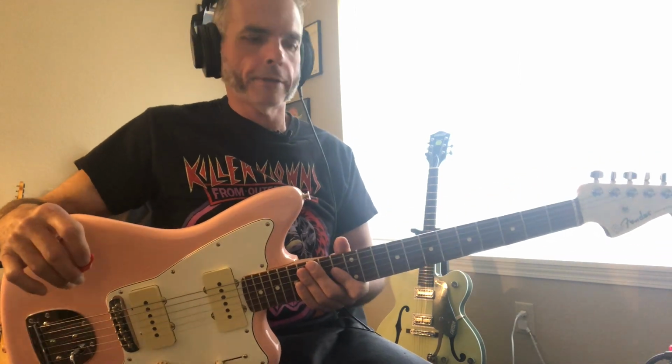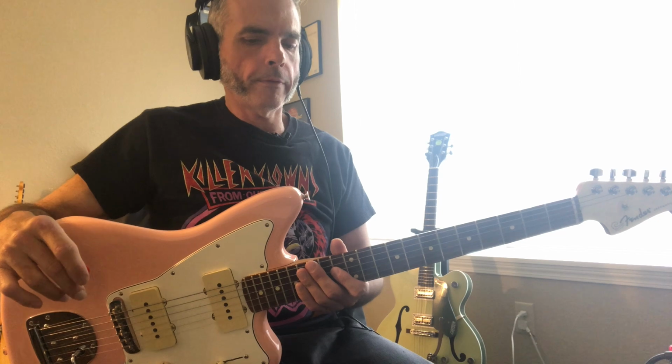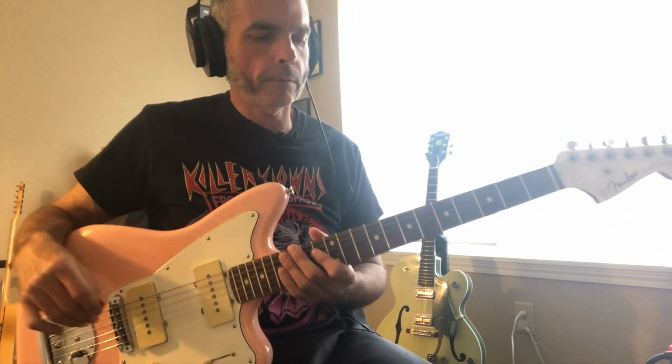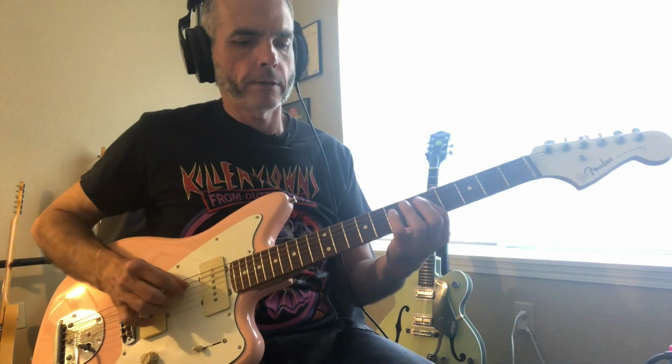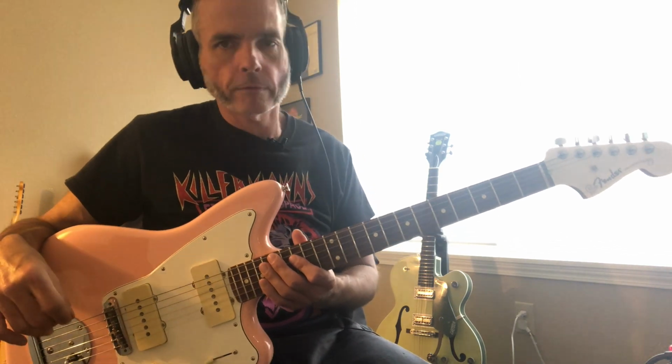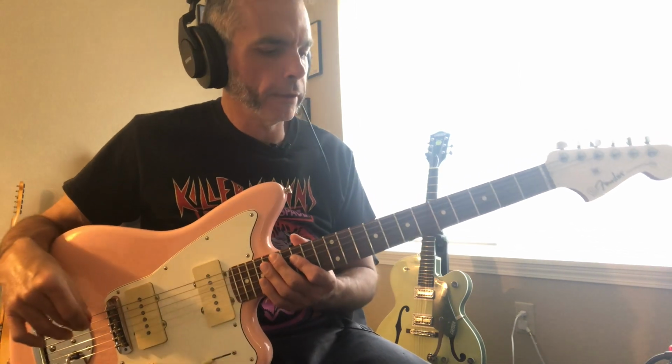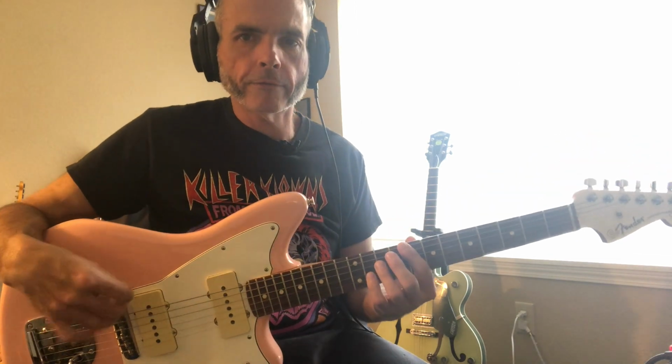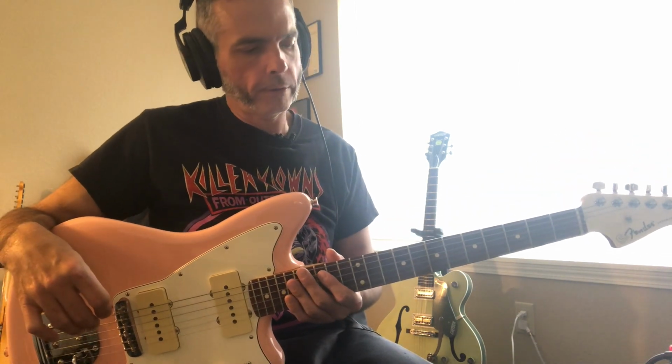That's something that is kind of unique to the outboard reverb units. You won't get nearly as much drip using amp reverb or just a standard reverb pedal. Most reverb pedals aren't really designed to do that, but it's something unique for outboard spring reverb units, and it's cool.